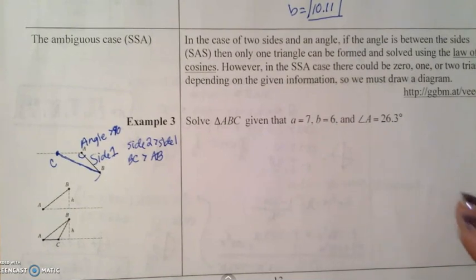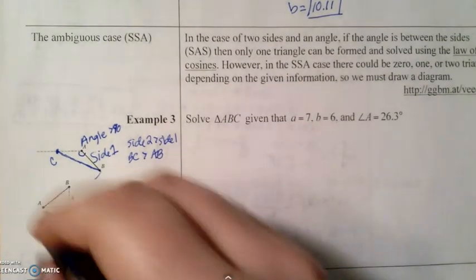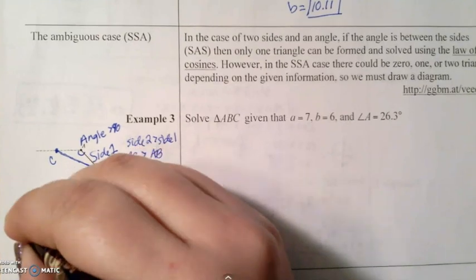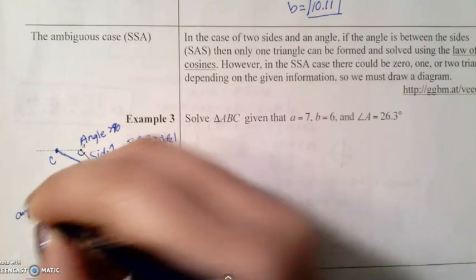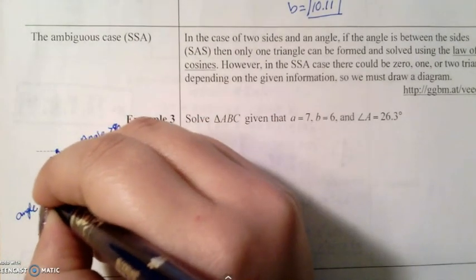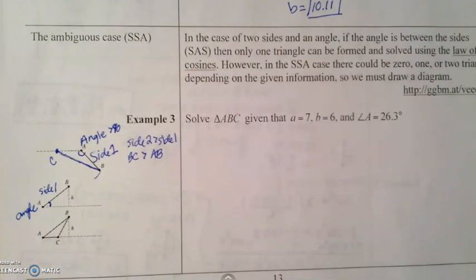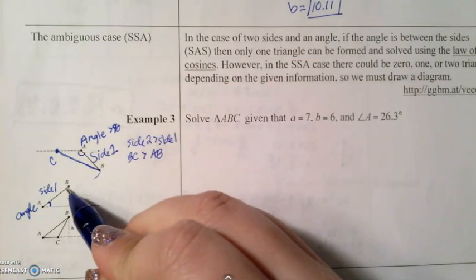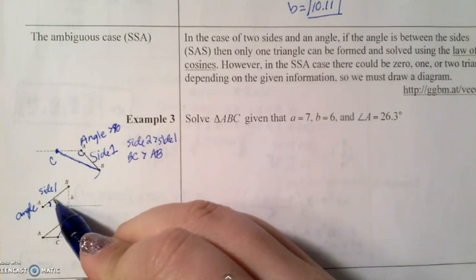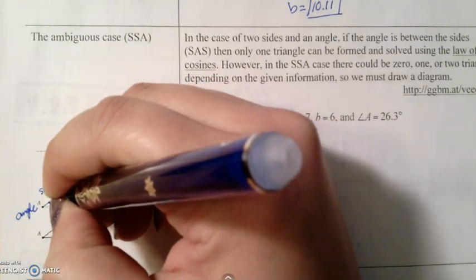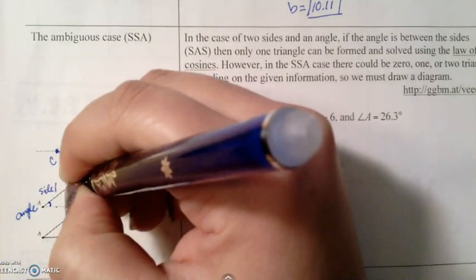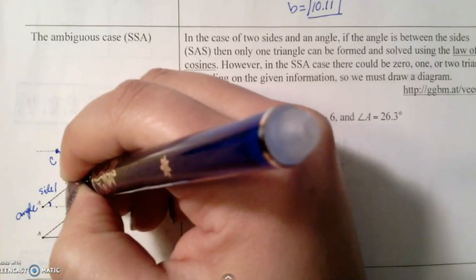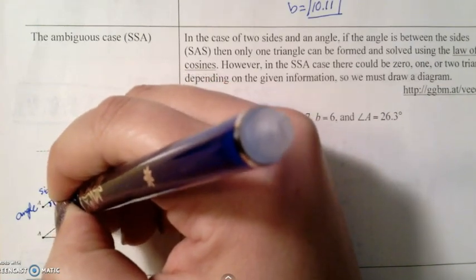Okay, now what happens if my angle is acute? Well, here I'm given an acute angle, and here's side 1. And what happens is, if side 2 is shorter than side 1, now instead of not being able to intersect my third side of the triangle, there's the possibility that there will be two places that we can intersect. So let's say this is how long my side is.